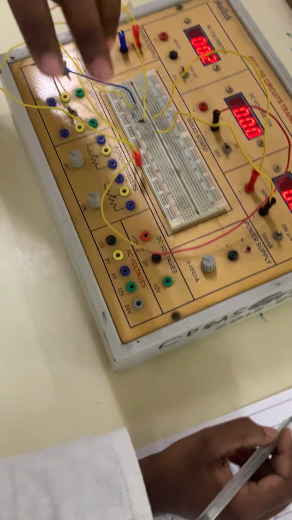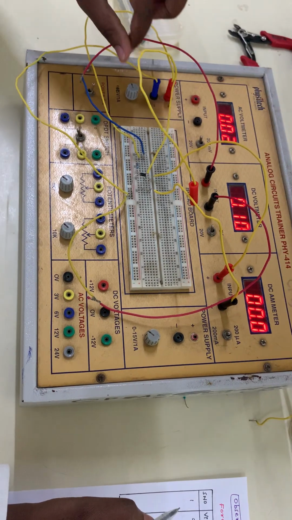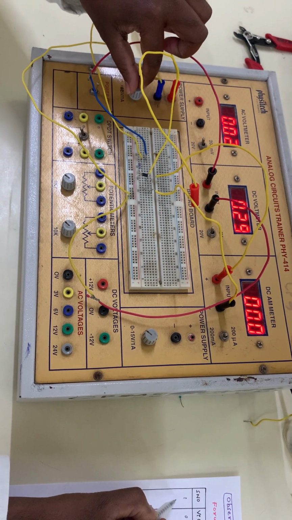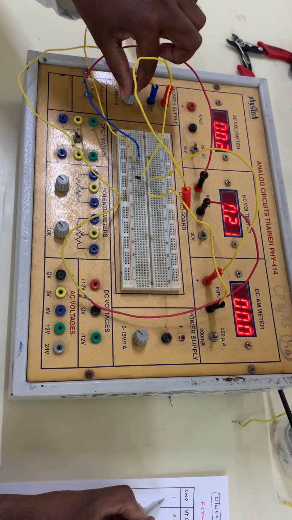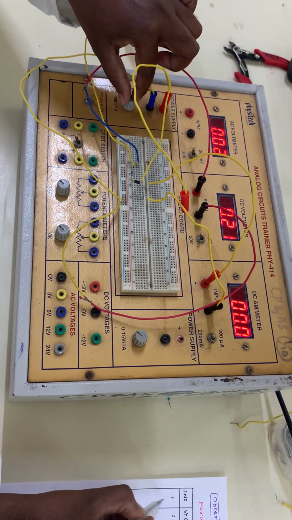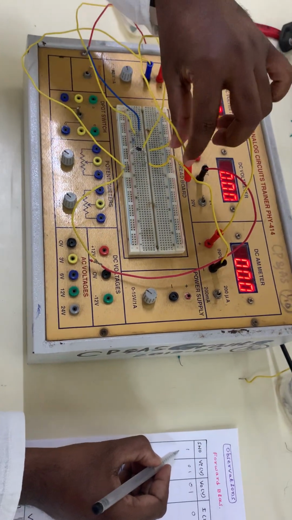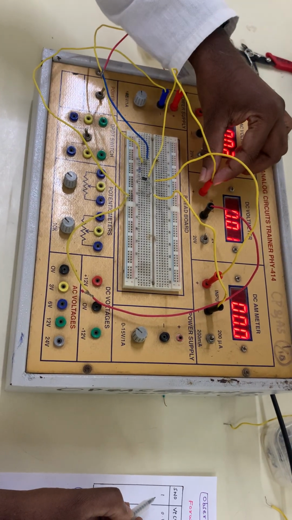Now suppose I am applying 0.2. You have to apply 0.2. Now you are able to see how much output voltage you are getting.